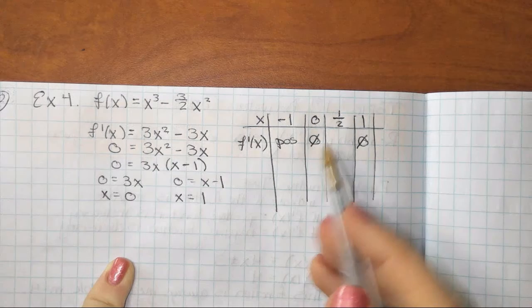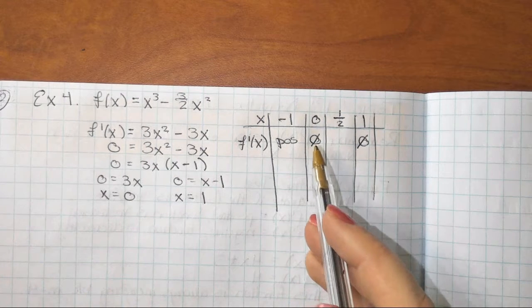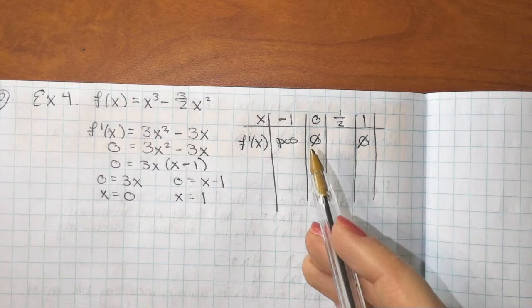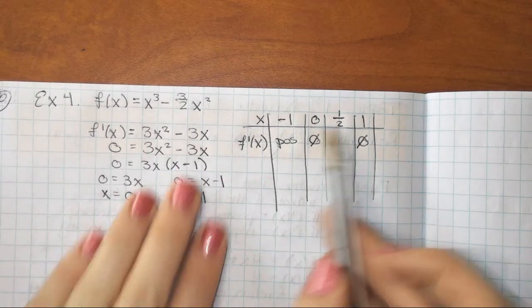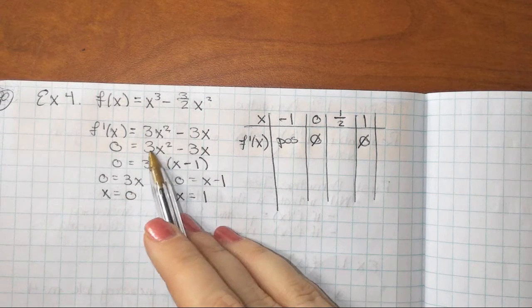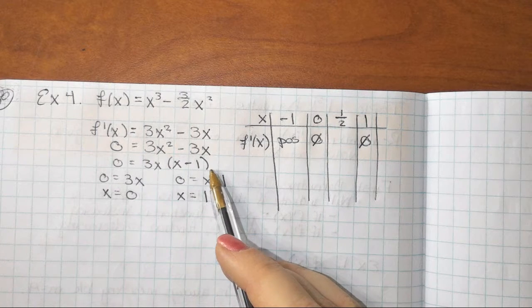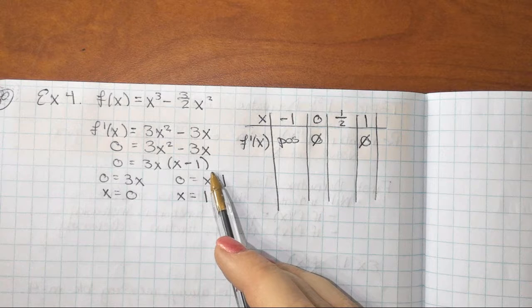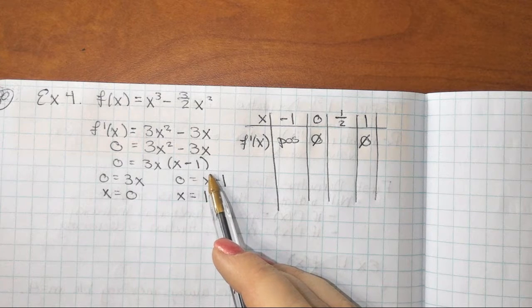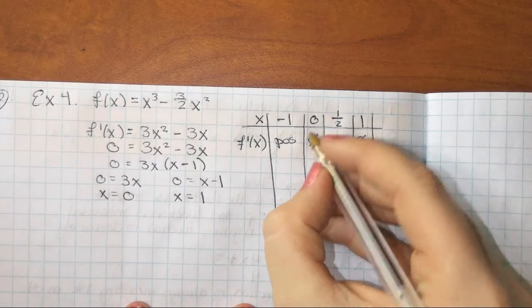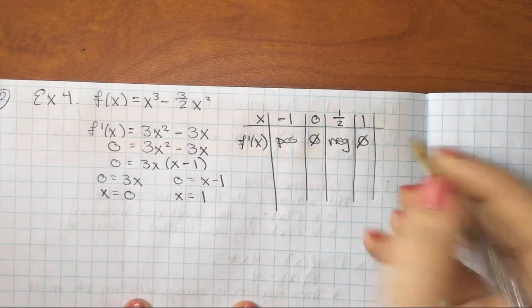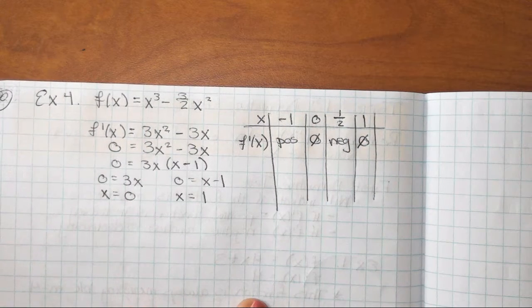I like using fractions because I know how to square a fraction easier than I know how to square a decimal. Okay? So if I plug in 1/2, you're going to get 3/4 right here minus 3/2. Again, don't worry about the number. Is 3/4 minus 3/2 going to be positive or negative? It's going to be negative. So that's all you have to worry about. You don't have to worry about the exact value. You just need to worry about the sign.